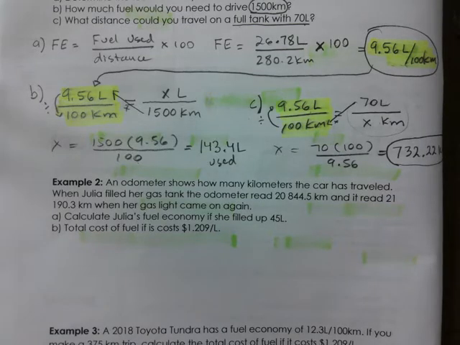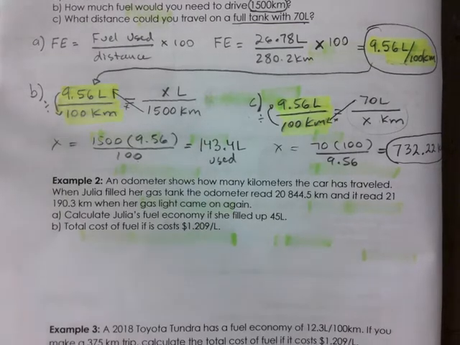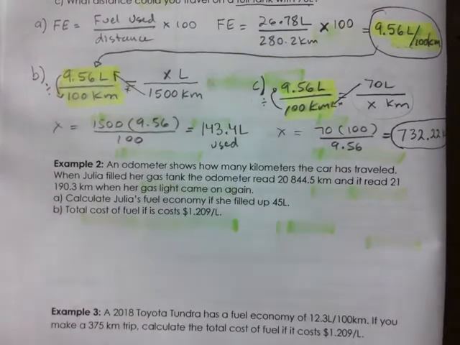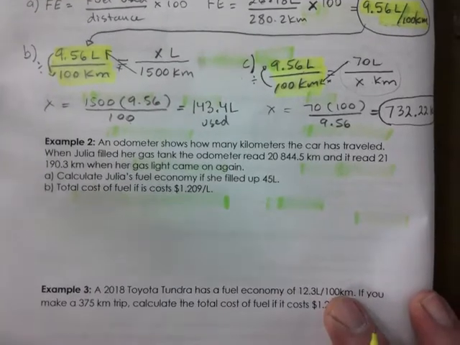It's like, hey, this car has a fuel economy of 8 liters per 100 kilometers. Then you know it already. Don't try to calculate it. Some students plug that into the formula. It's like, no, you already know what the fuel economy is. And so let's keep going. Example 2.